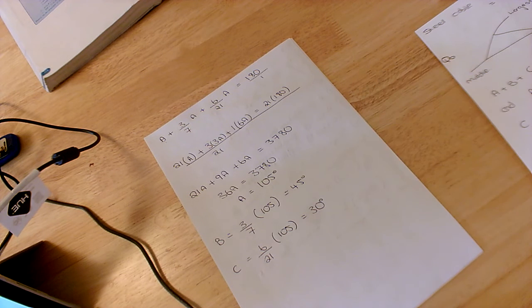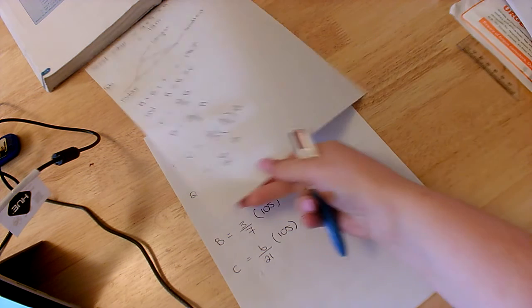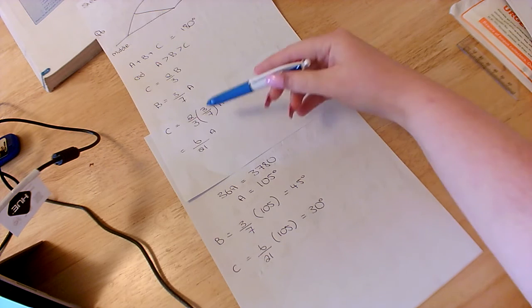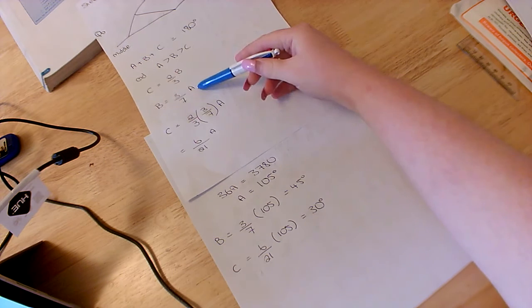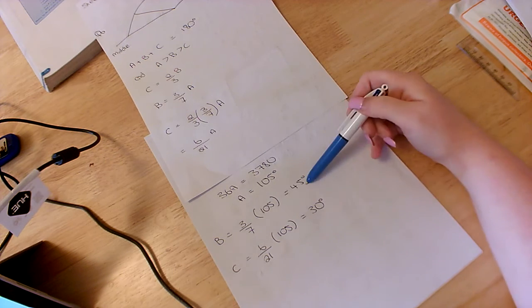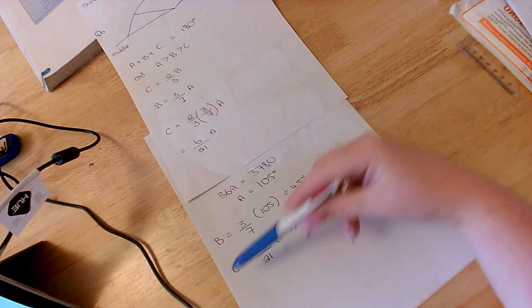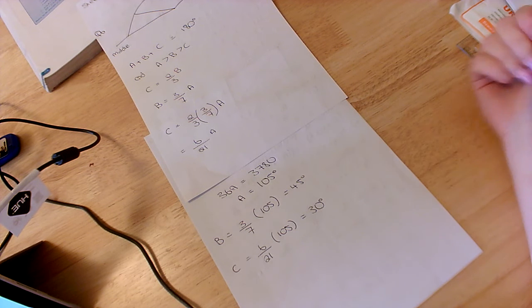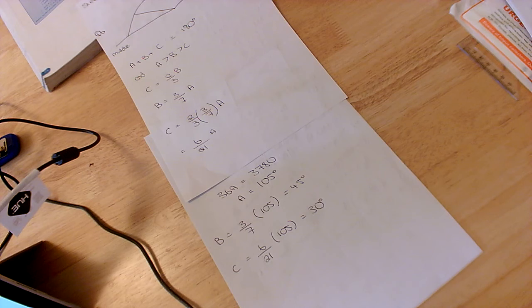Okay, and then I'm going back subbing in. I basically know that A is my largest one. B was 3/7 A, so I go 3/7 times A, and that's equal to 45. That's what B is. And then C is my smallest angle, so I go 6/21 times A, and I get 30 degrees. And that's that question fully completed.